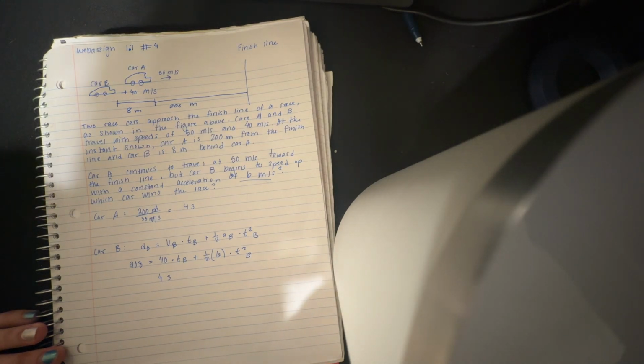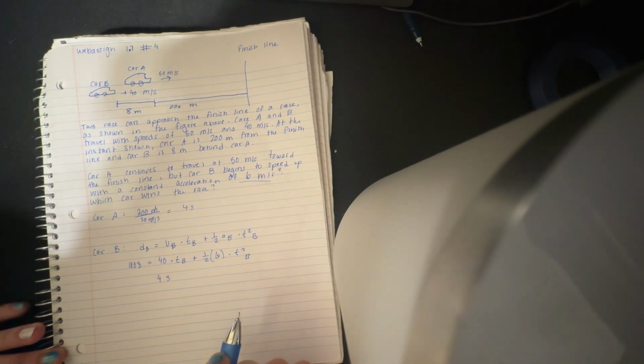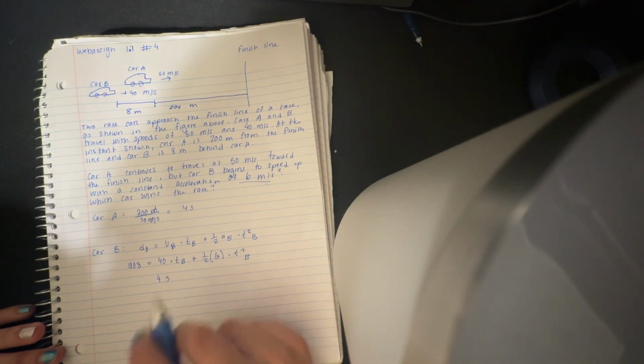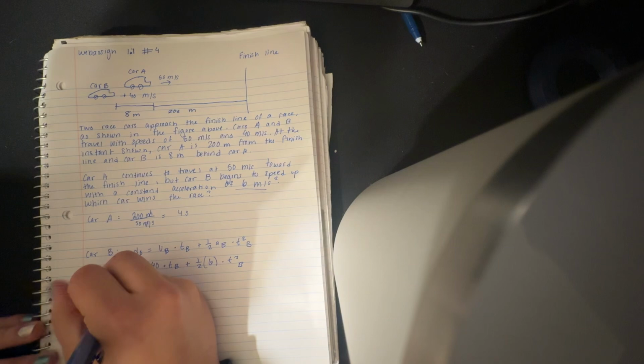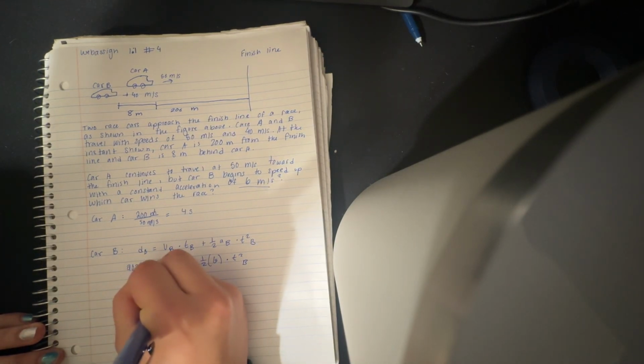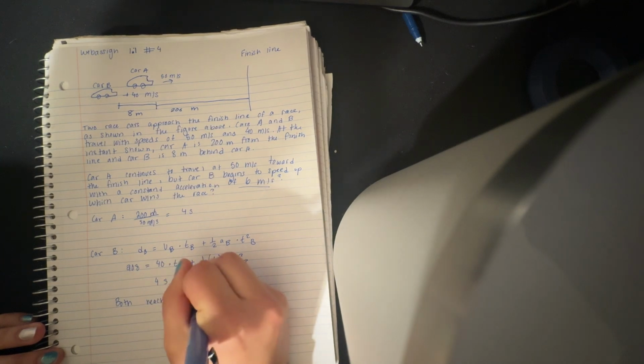So car B and car A will both reach the finish line at the same time, meaning that there's no winner. Both cars reach the finish line at the same time.